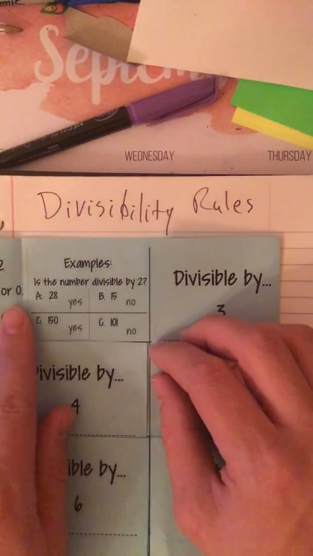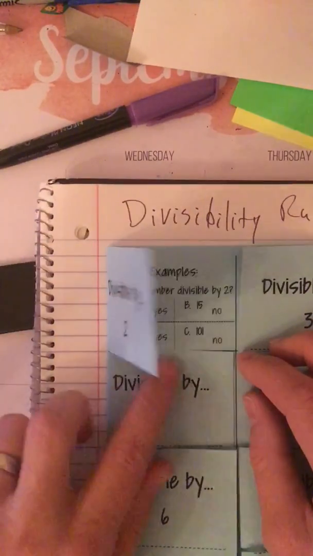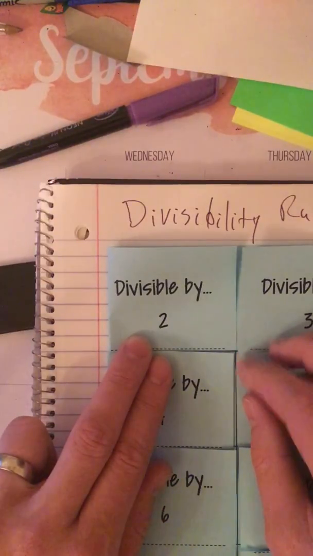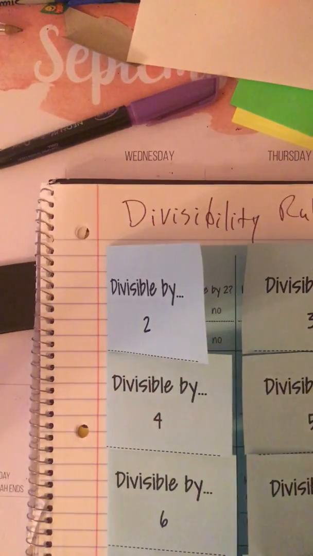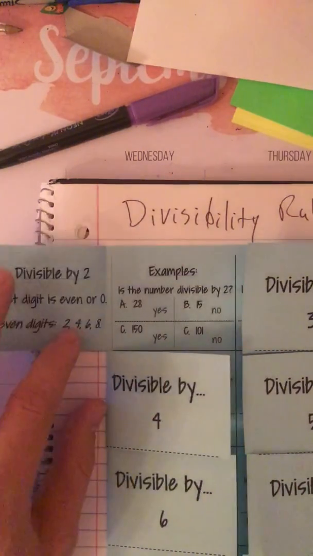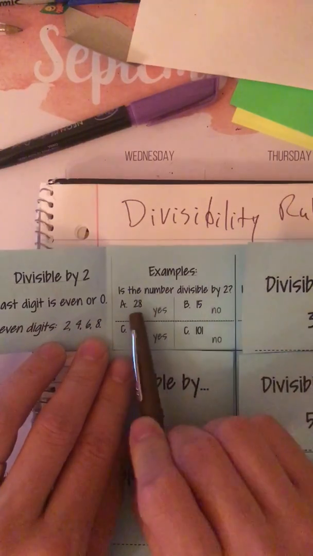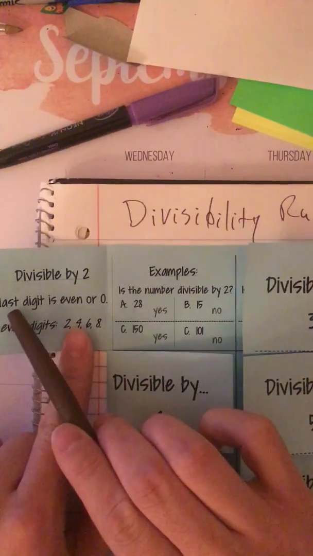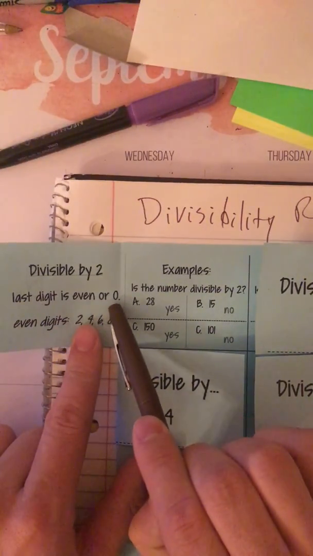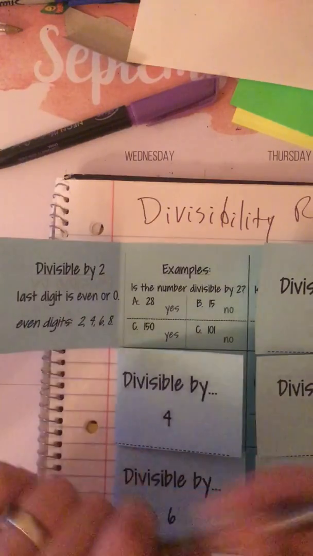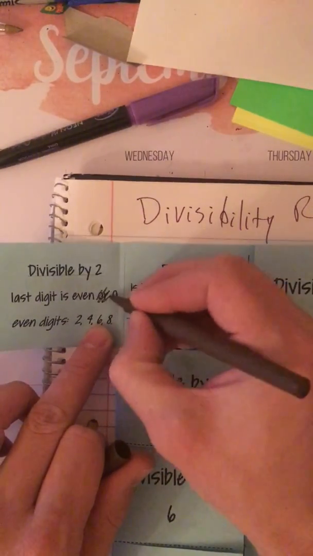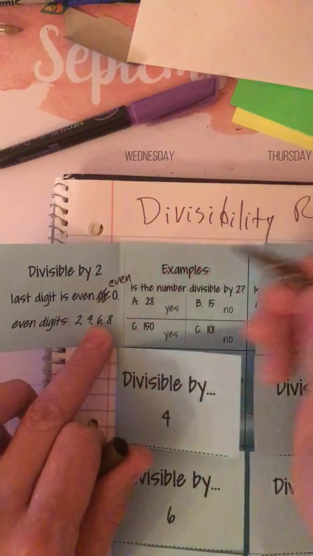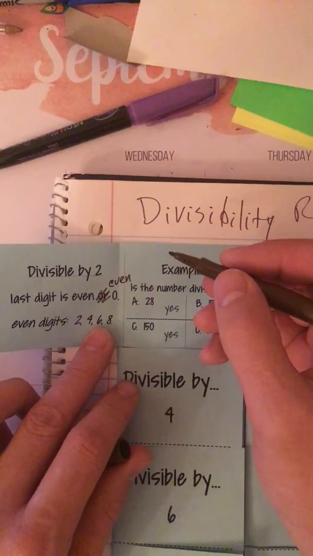And if you open it up, this is how you use it. I opened up this. So it's divisible by 2. That means I'm looking at a number. Let's say the number is, well, we have one inside. Let's say the number is 28 on A. It says divisible by 2 if the last digit is even or 0. And I don't like or 0 because guess what? 0 is even. It's totally even.